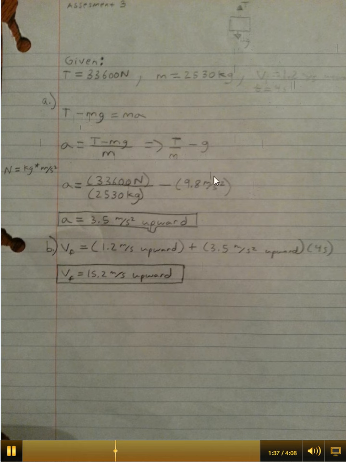and minus 9.8. Now the reason this comes out to be meters per second squared is because a Newton is equivalent to kilogram times meters per second squared. So when you divide a Newton by a kilogram, it makes it meters per second squared, which fits right with our acceleration, and it means our acceleration is 3.5 meters per second squared upwards, which makes sense because the elevator is moving upwards.